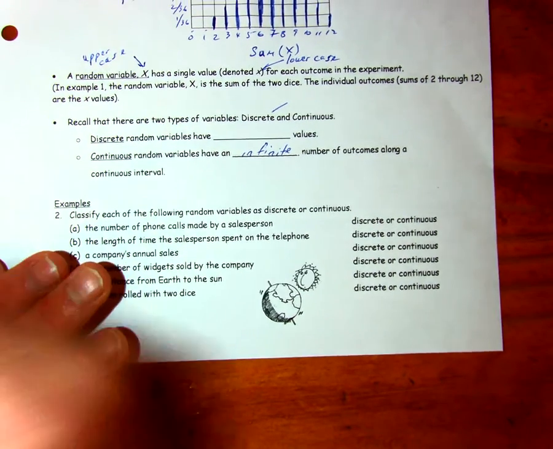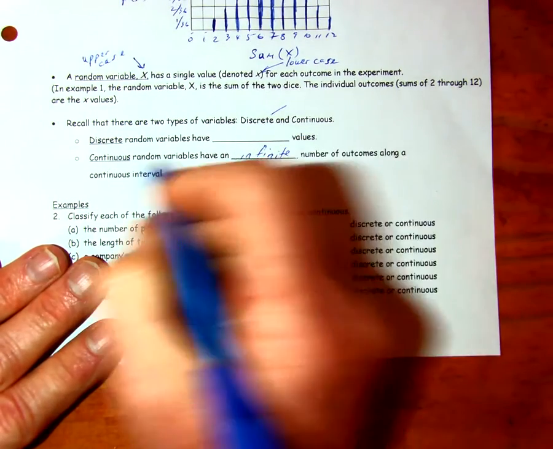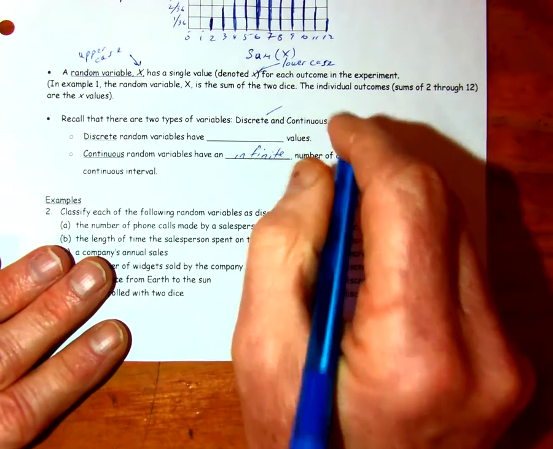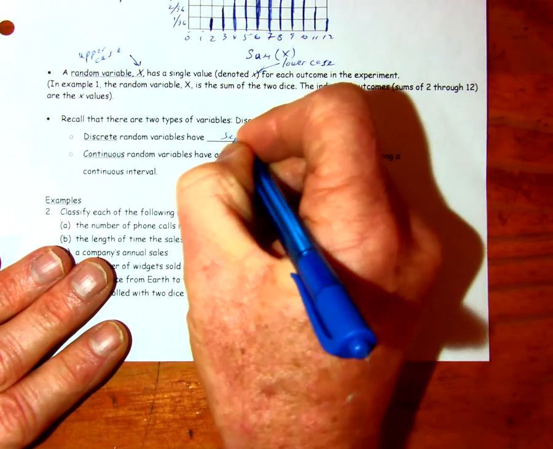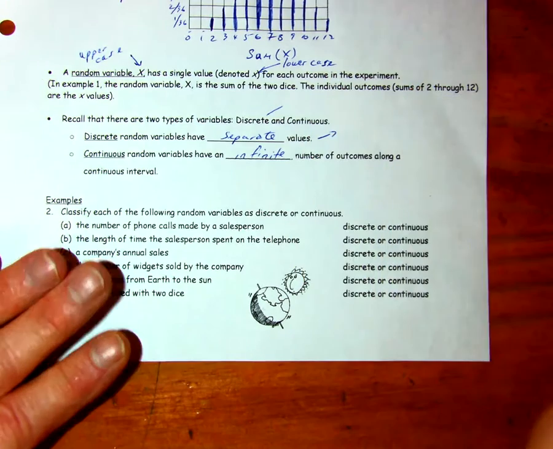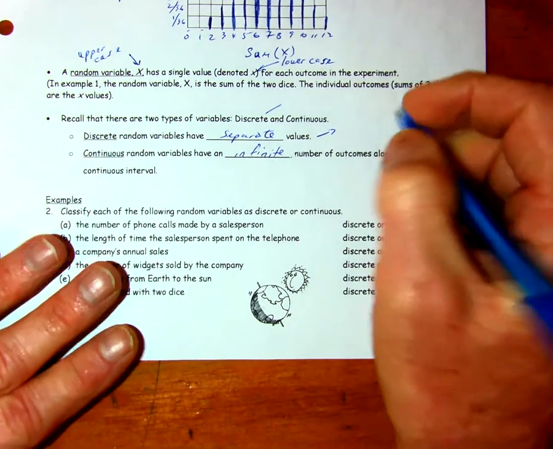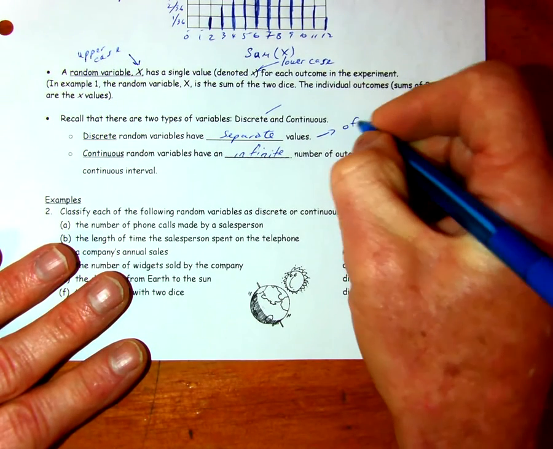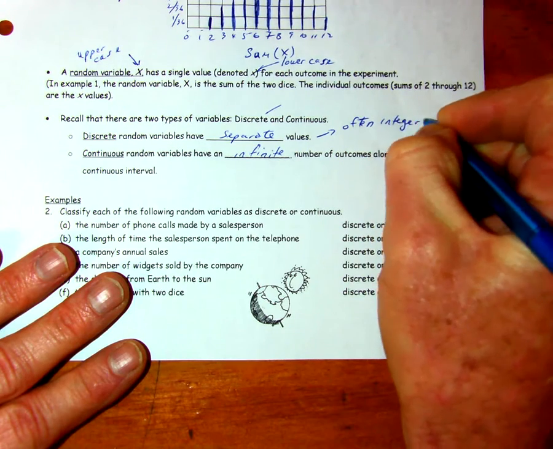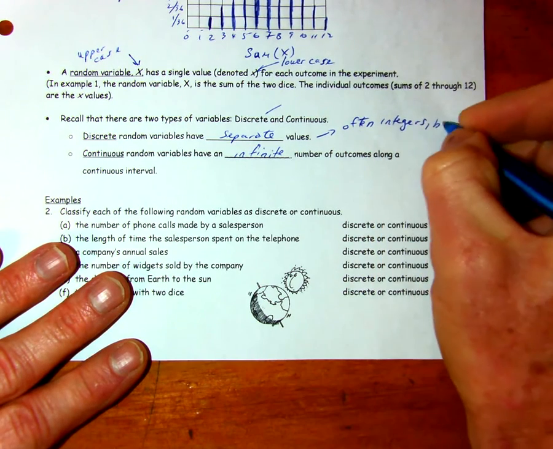So if it's not infinite, if it's discrete, the outcomes are separate. Now, a lot of times people think that this has to be integer values. It doesn't have to be integer values. It's often integers, but not always.